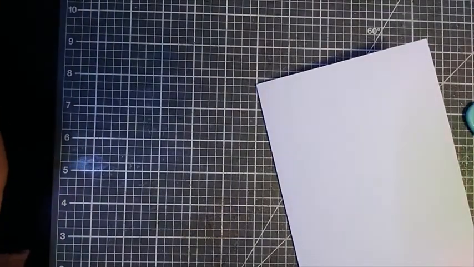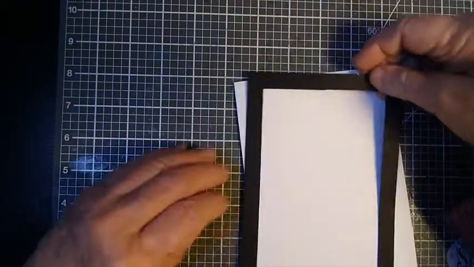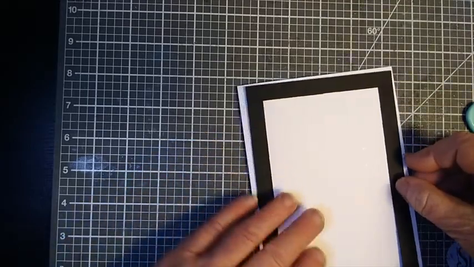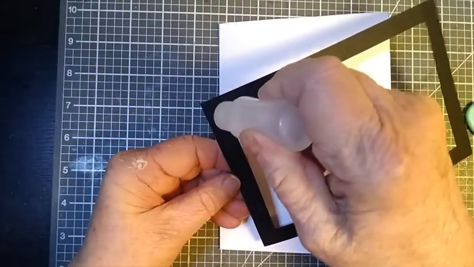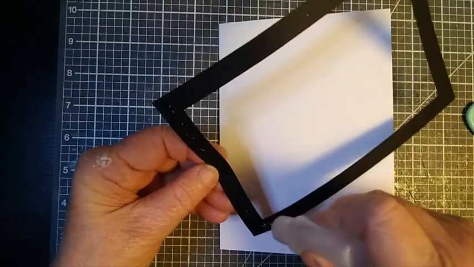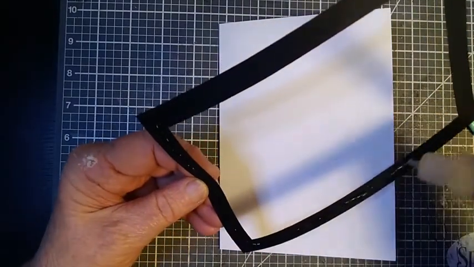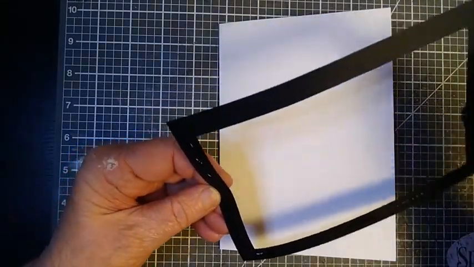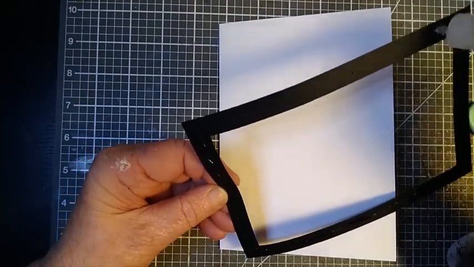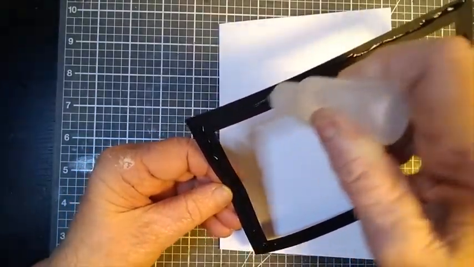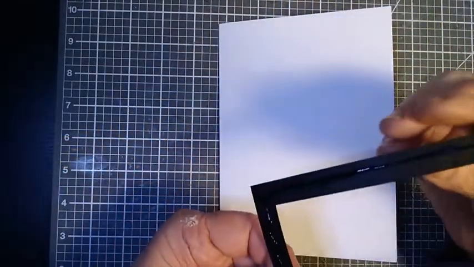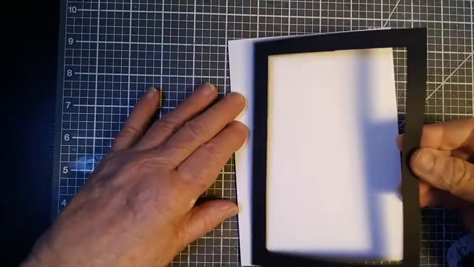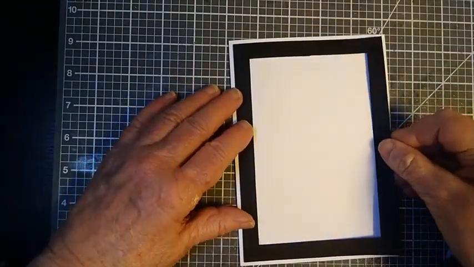I've got my mat here as well, which I'm going to place onto the card, and it is 4 3/4 by 6 3/4, and as you can see, I've taken the middle of it out, which gives me less bulk and also gives me some extra cardstock for something else. So we'll put that there.